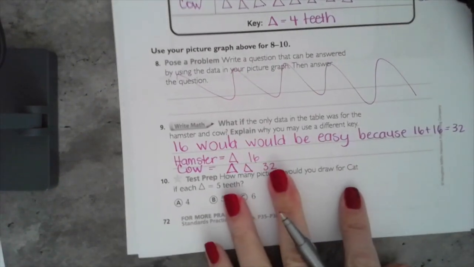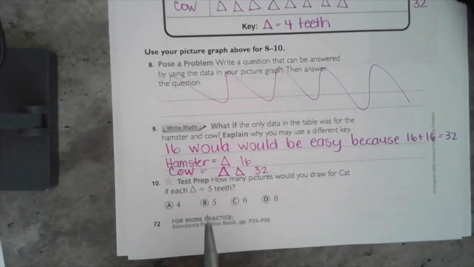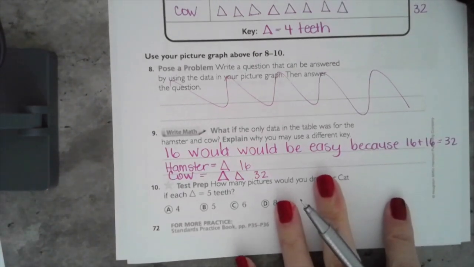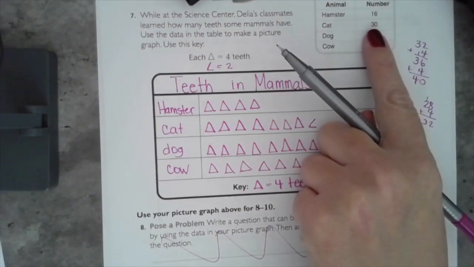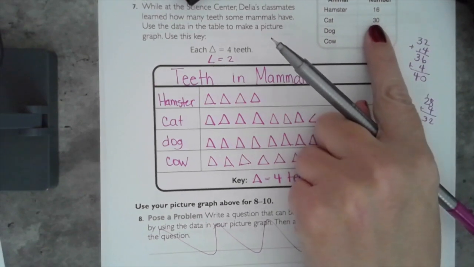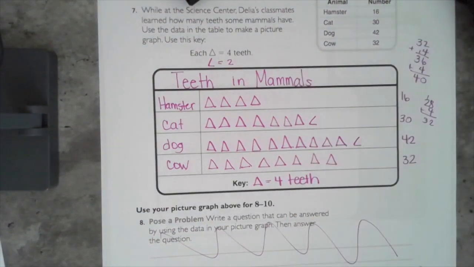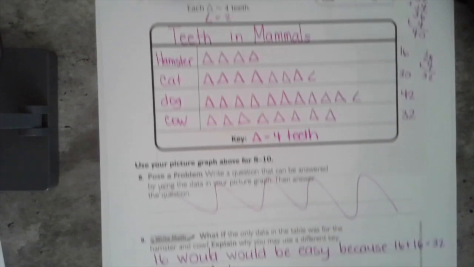Okay, last question, and then you can start. How many pictures would you draw for cat if each triangle equals 5 teeth? Pause the video, go back up to the top and look. If each triangle equaled 5 teeth, how many triangles would you draw for cat? Pause.